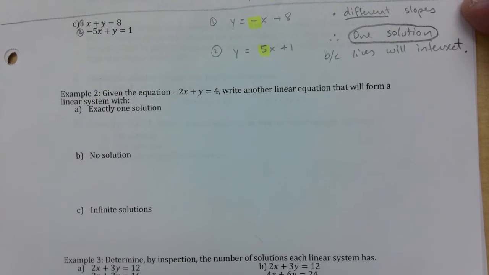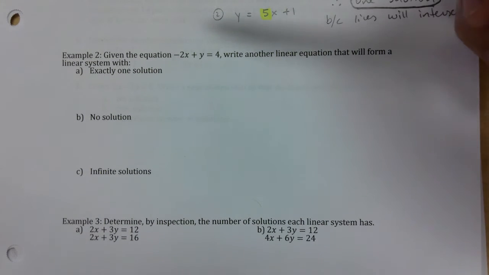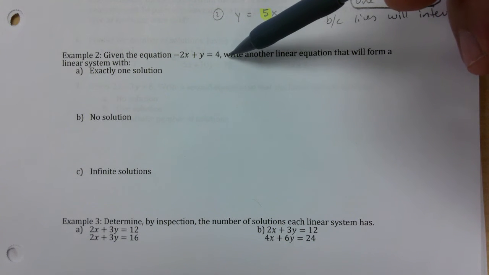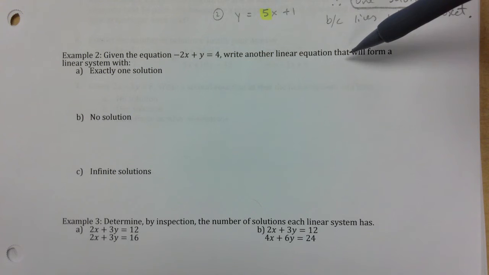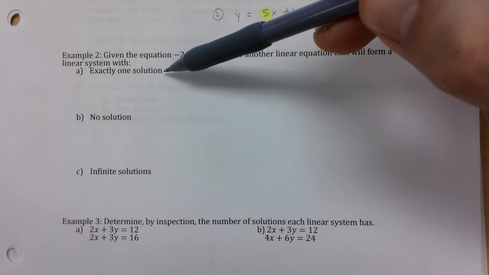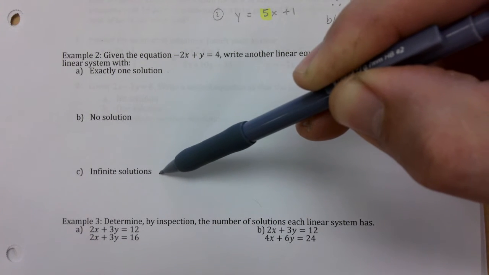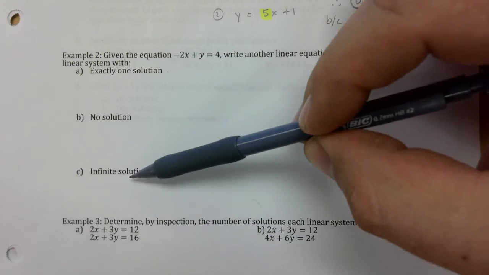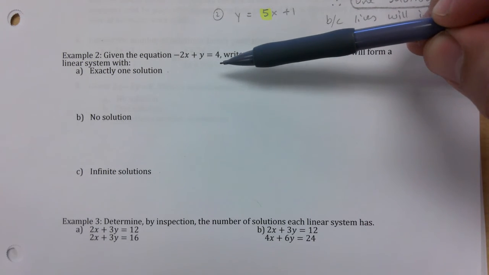Example 2. Given the equation negative 2x plus y is equal to 4, write another linear equation that will form a linear system with exactly one solution, no solution, and infinite number of solutions. So we're going to create 3 different systems, but this is going to be our first equation in the system.